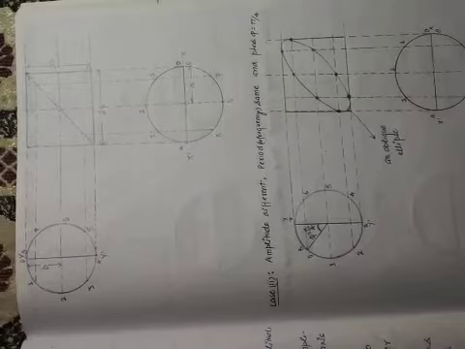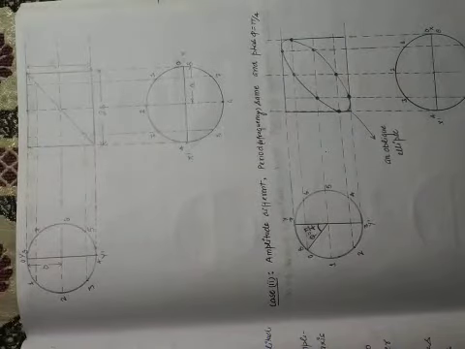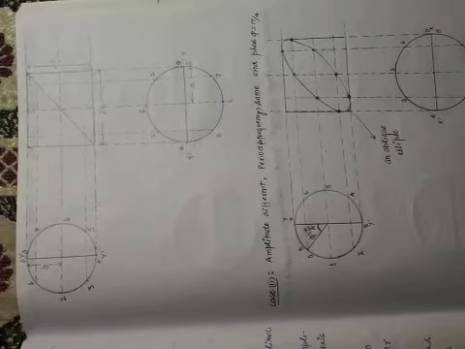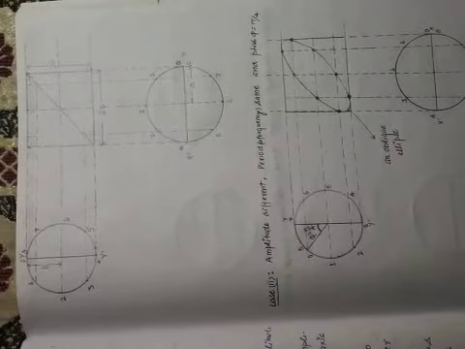Okay, complete this. Now divide these two circles into equal parts. You can divide them into 2, 4, 8, 16, 32 parts, whatever you want. But the precise method is to divide these circles into 8 equal parts.